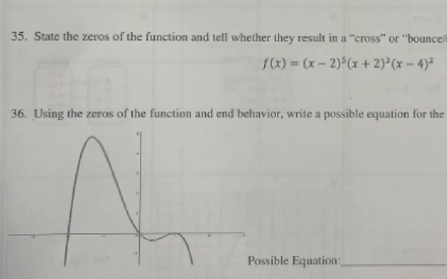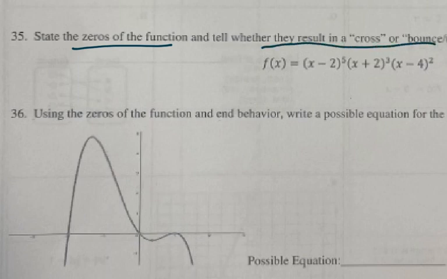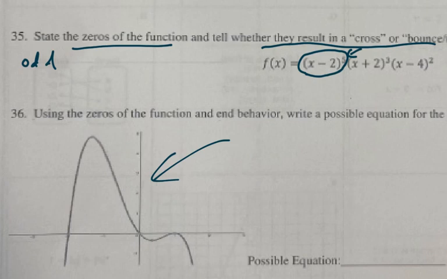Okay, so this is 35 where they want us just to state the zeros and tell whether it crosses or bounces. We talked about that with problem 36, right? So notice how x minus 2 has a 5 power on it. Whenever you have an odd power, you know it's going to cross. So long story short, the x minus 2 means we have a root at positive 2, and we know it's going to slash through it. So we have a 0 at 2. We know it's going to cross.